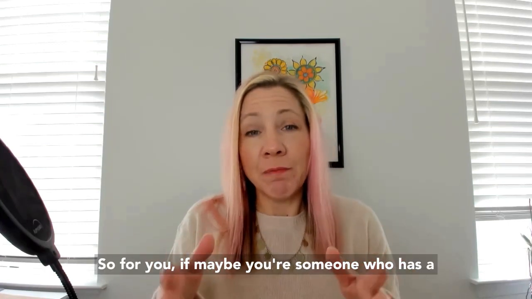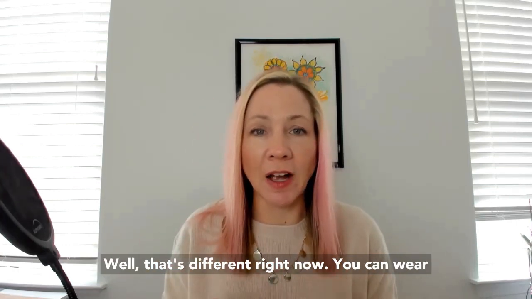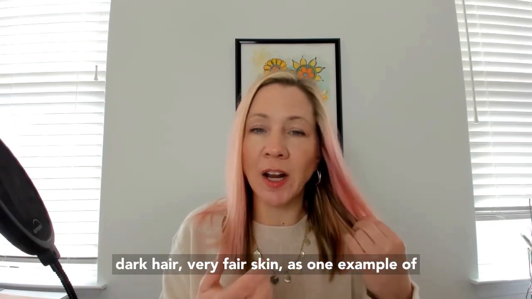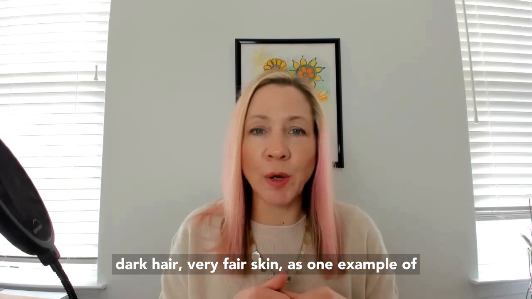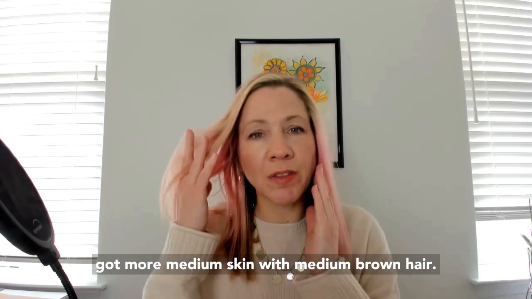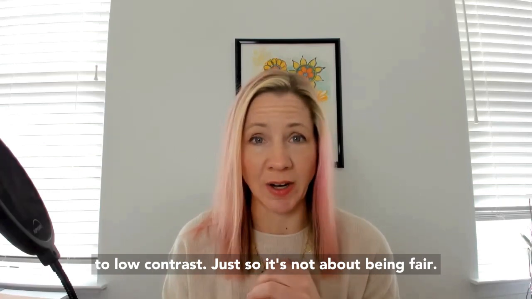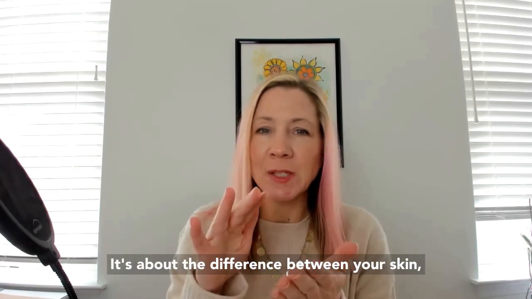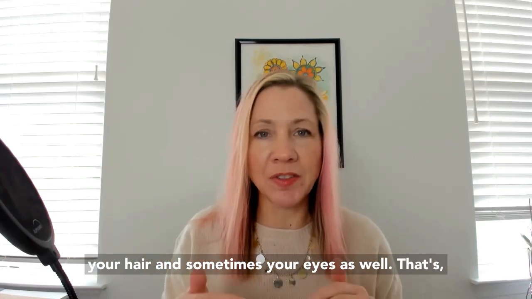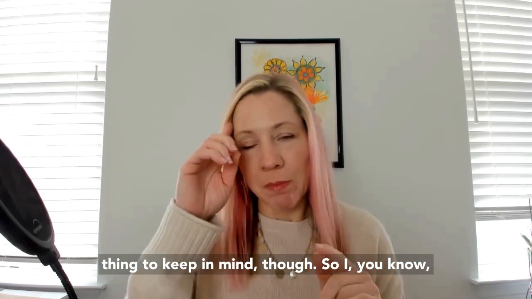So for you, if maybe you're someone who has a higher contrast or needs that higher contrast, well, that's different, right? Now you can wear those high contrast patterns and it's going to feel really good. So let's say you have really dark hair, very fair skin as one example of having that high contrast. Someone that's got more medium skin with medium brown hair and maybe darker eyes is going to have medium to low contrast. So it's not about being fair. It's about the difference between your skin, your hair, and sometimes your eyes as well. So that's your personal contrast.